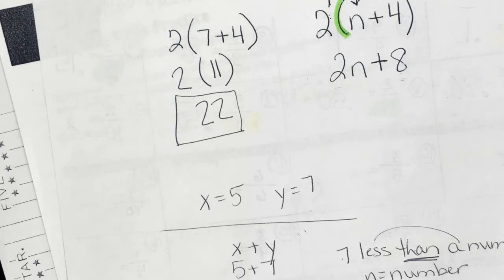Now, what I'm doing is distributing these papers. I'm passing them out. That is the whole key with distributive property. You're passing out papers or passing out numbers to every person equally.